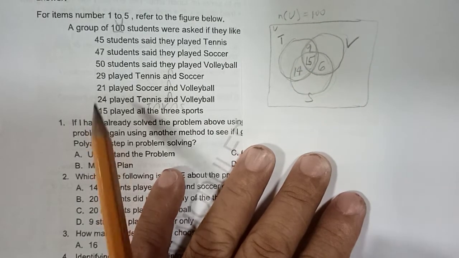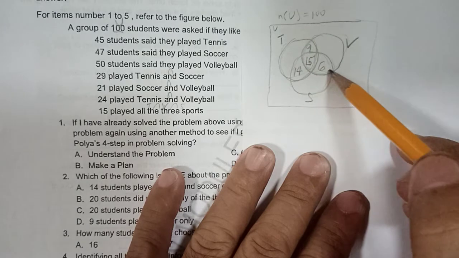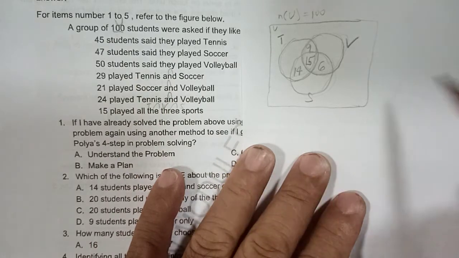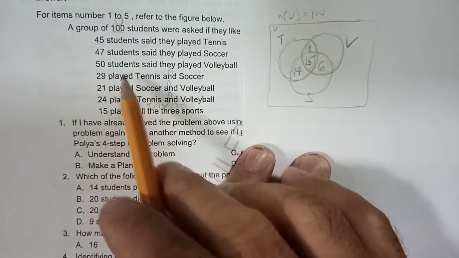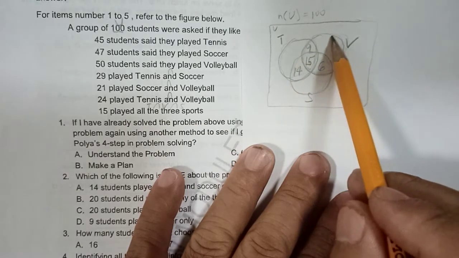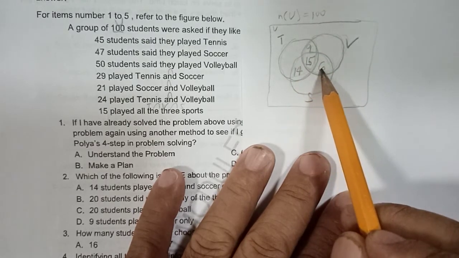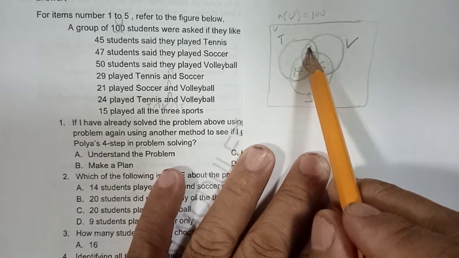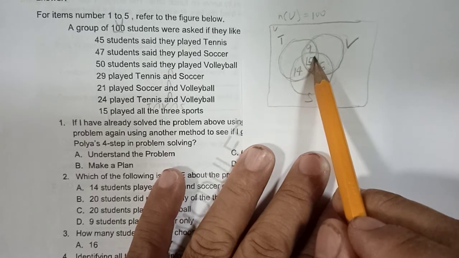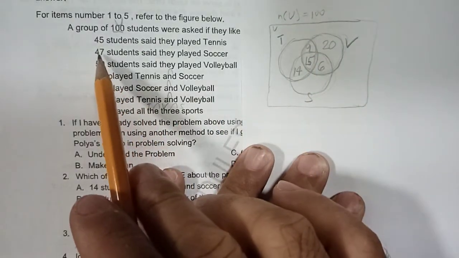Now next, 50 students said they played volleyball. So this is volleyball, and this should be 50. There is 9, 15, and 6 already. You will add all 3: 15 plus 6, 21. 21 plus 9, 30. So the sum is 30. Lacking 20 to get 50. So 20 is here.